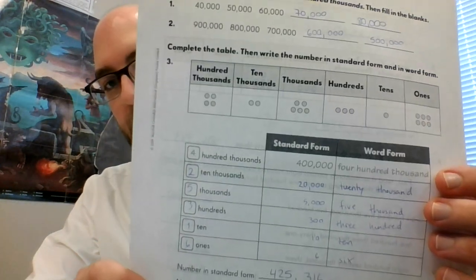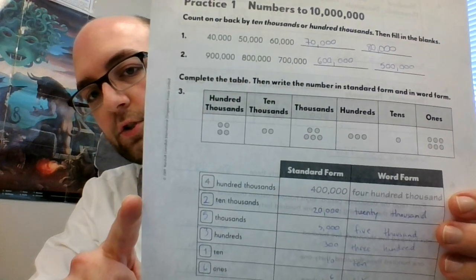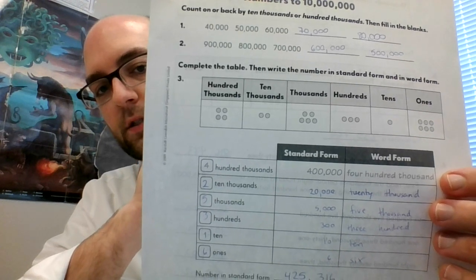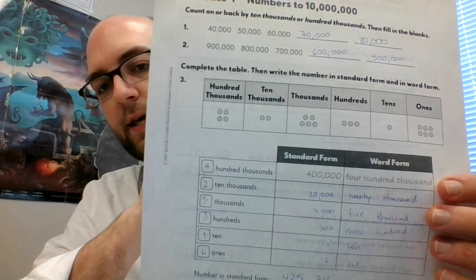Next, on number 3, it says complete the table, then write the number in standard form and in word form. So they've given us a place value chart, and we have 4 dots under 100,000s, 2 in 10,000s, 5 in thousands, 3 in hundreds, 1 in tens, and 6 in ones, right? So that is what that would look like. Let me hold that up. There's the table, right? So they already did the 100,000s for you. But then as we go, we have 2 10,000s, that's 20,000, 5 thousands, that's 5,000, 3 hundreds, that's 300, 1 ten, that's 10, and 6 ones, that is 6.